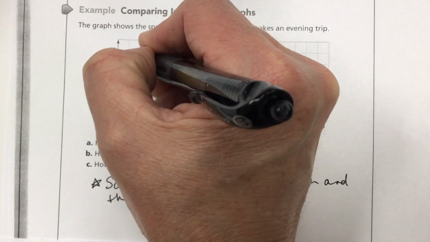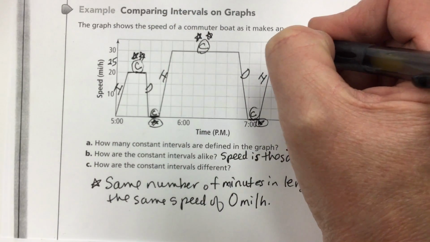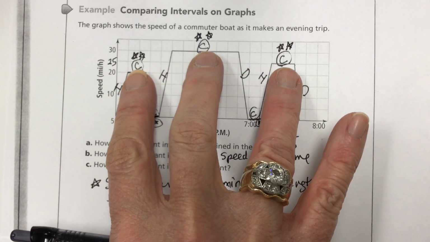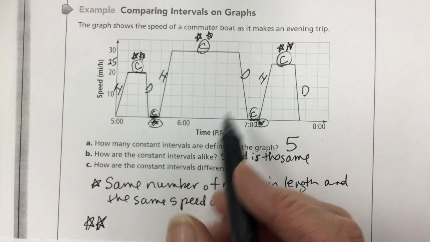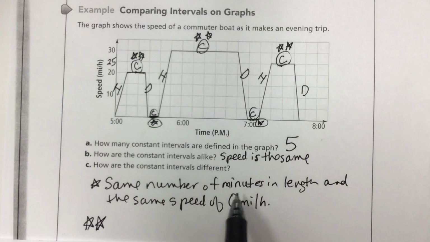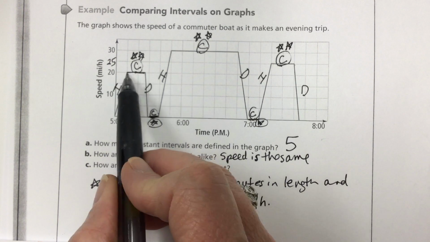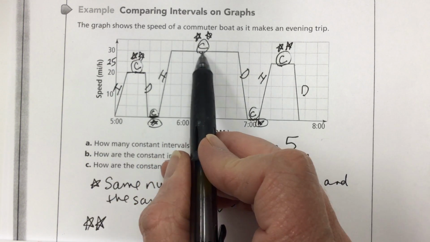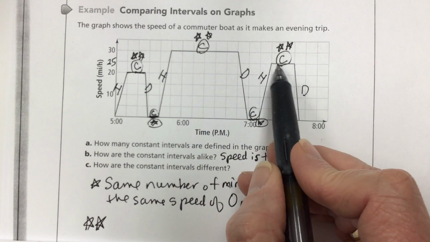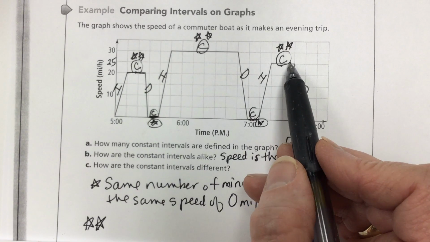Now let's look at these other C's. I'm going to let these be represented with 2 stars so you can recognize the 3 C's on top. So the ones with the 2 stars, they don't have the same number of minutes. For instance, this one has not quite 2 complete boxes. This one has 1, 2, 3, 4, 5, 6 boxes, and this one has a little over 2, okay?